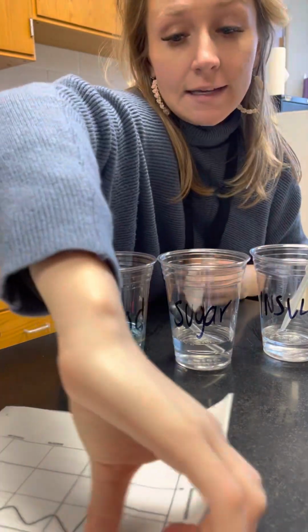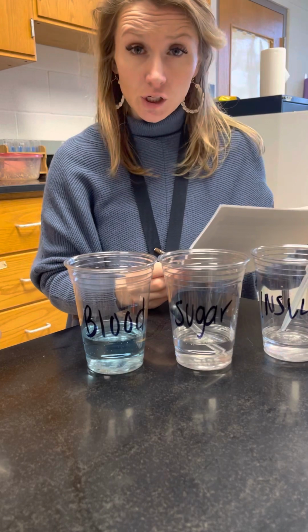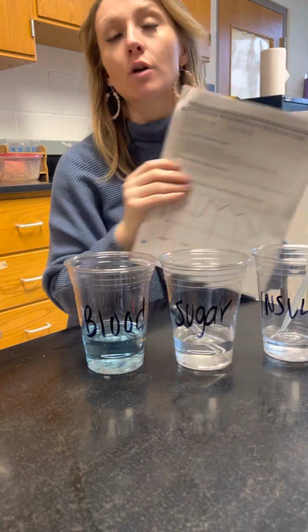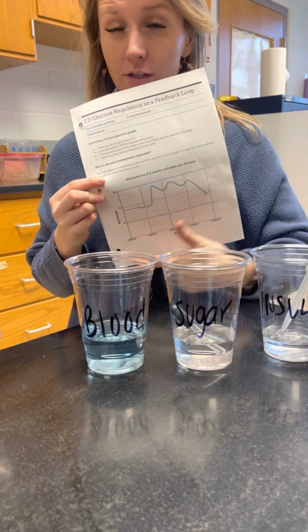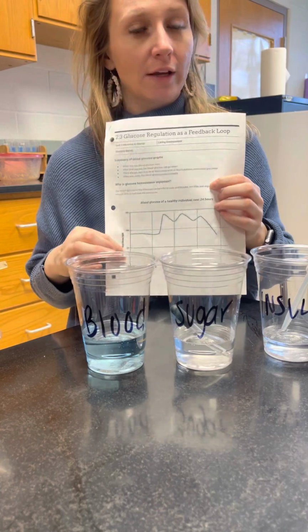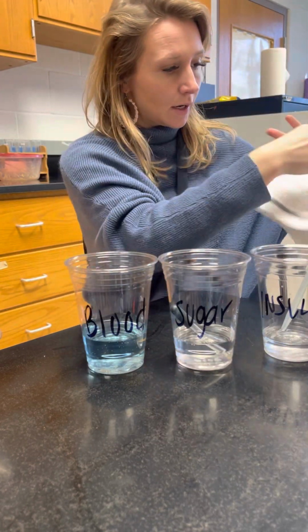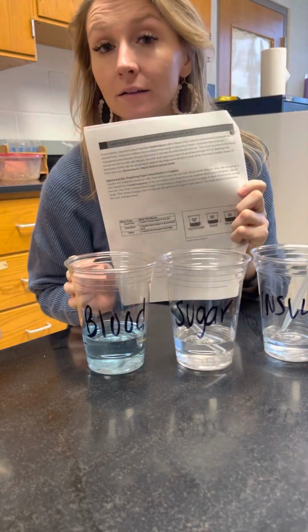Okay, so this lab is 2.3, blood glucose regulation as a feedback loop. You should have done 2.2 already, where we looked at this chart, but here is the summary for it. You can go ahead and read that over in case you don't remember what happened in 2.2. Then flip to the page that says page 4 at the bottom.